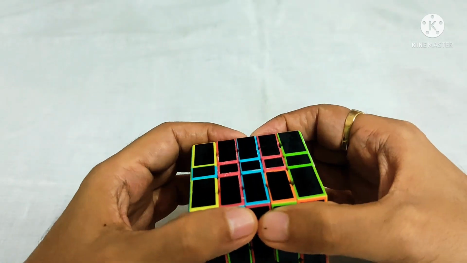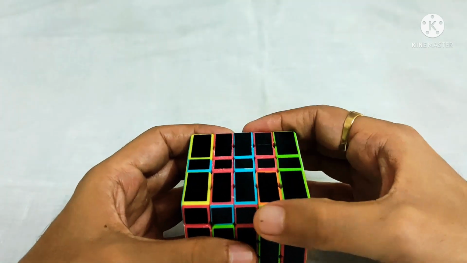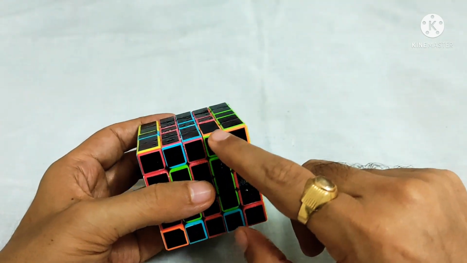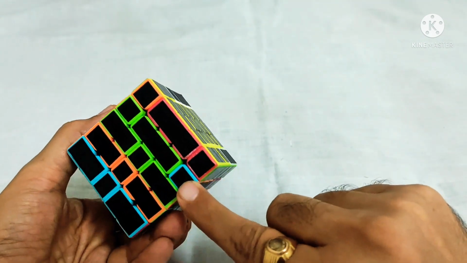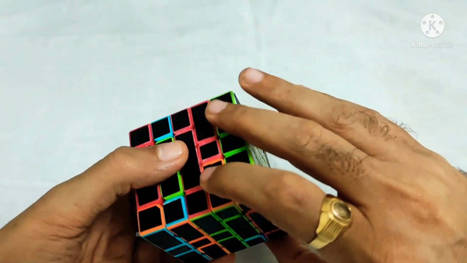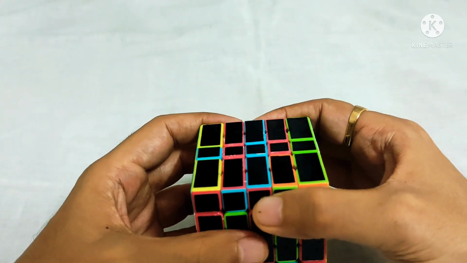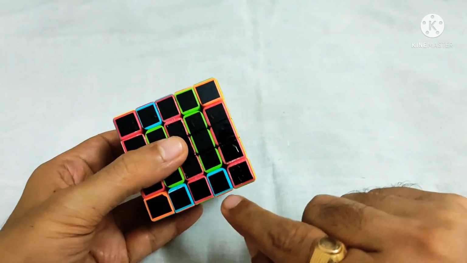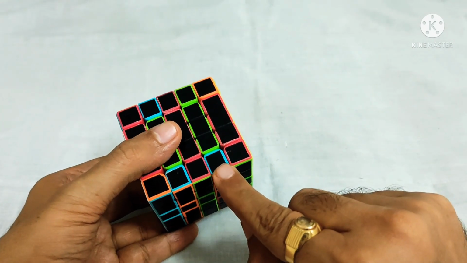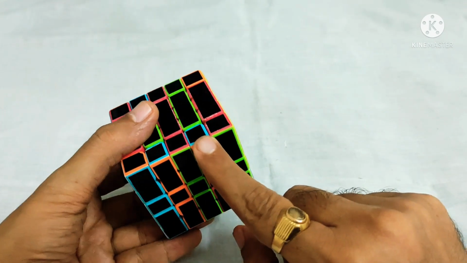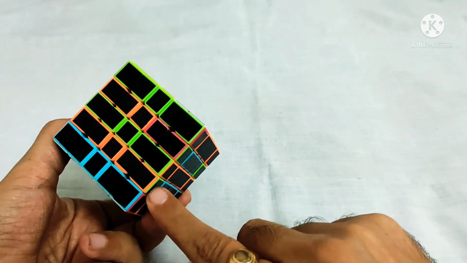So we have to place these two pieces, because this is red and green and this is green and orange. So we have to look at both the pieces like that. So here it should be green and orange. So here it is blue and orange. So we need to find green and orange. So green and orange is here.